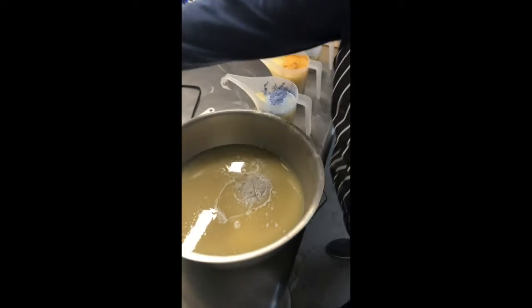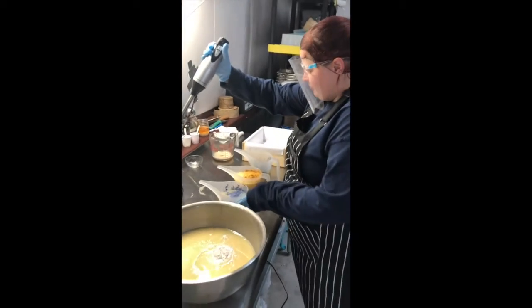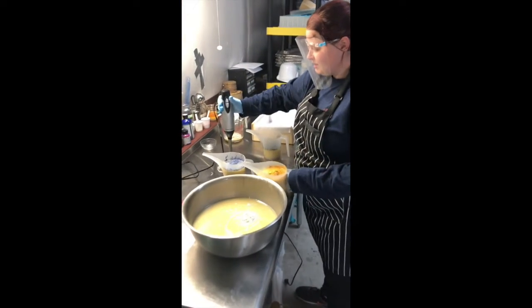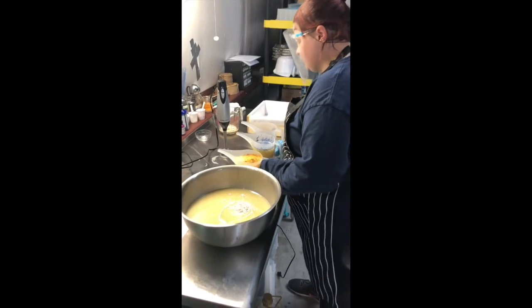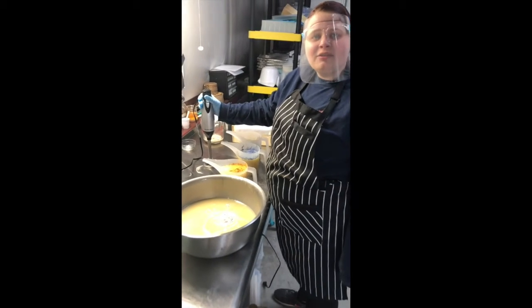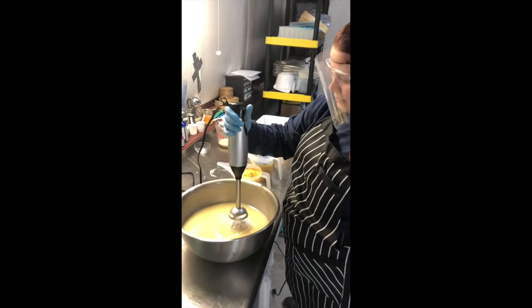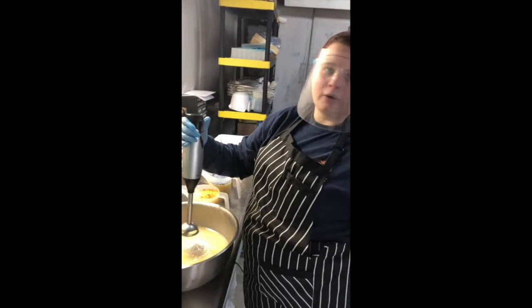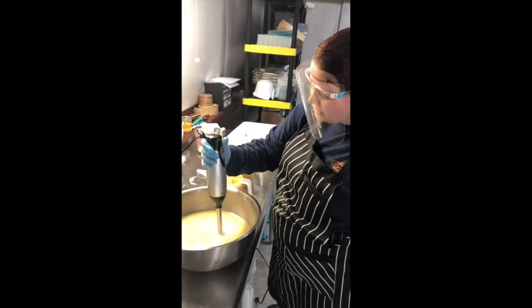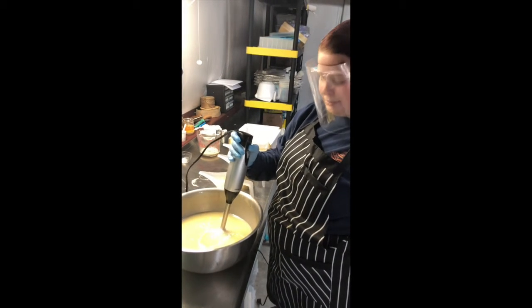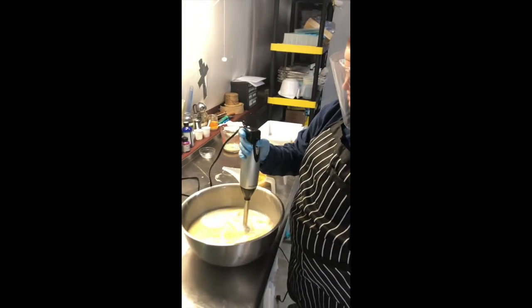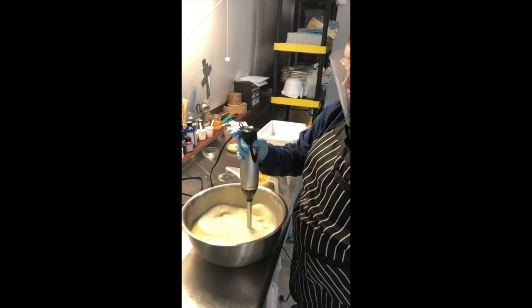Now what I'm going to do is take my stick blender and go from my lightest color to my darkest color, because then I don't have to clean off the stick blender in between each. So what I do is I put this over that powder, because otherwise that powder is going to go everywhere. This puts it into the solution and I just pulse it a few times. You can see how it's mixing up the color there.